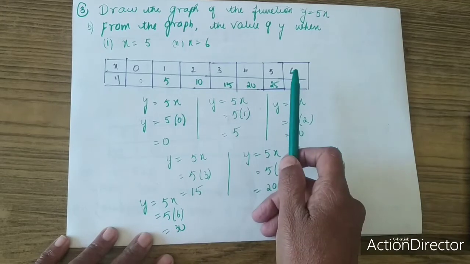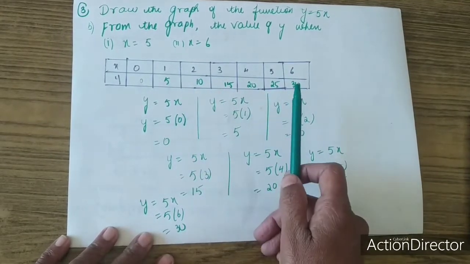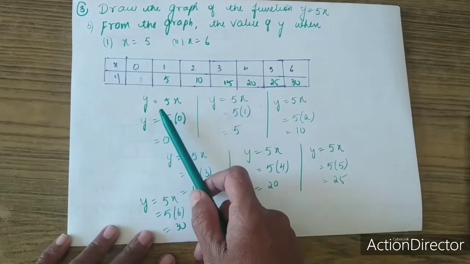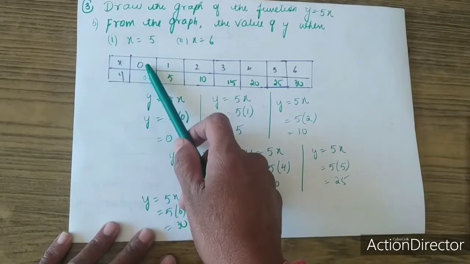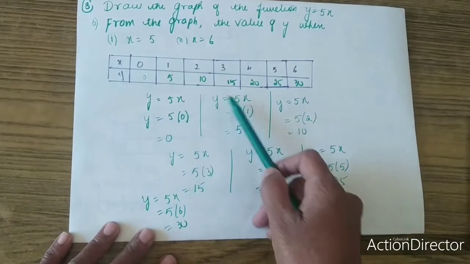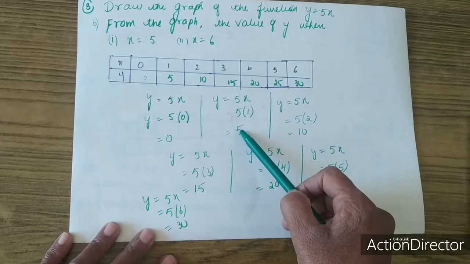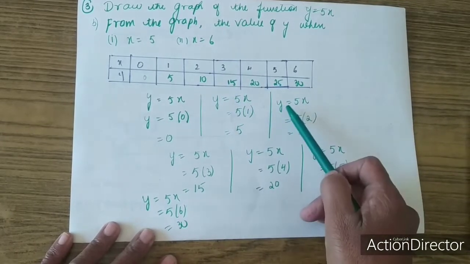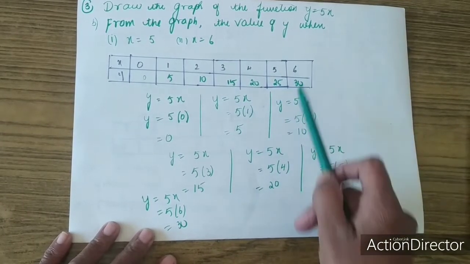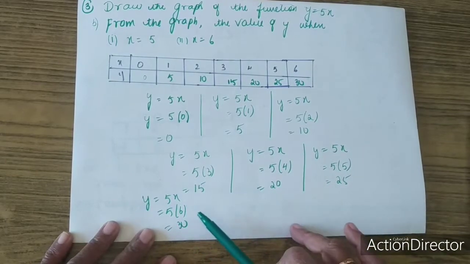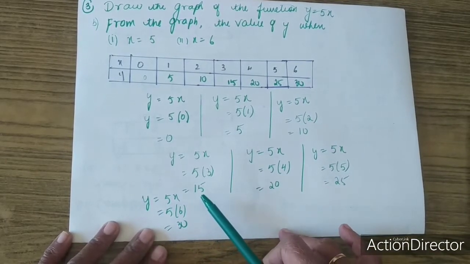So I have taken 6 values of x and am finding the 6 values of y using this equation y is equal to 5x. When x is 0, I got the answer as 0. When x is 1, I got the value of y as 5. This goes on. I have taken 5 and 6 also in order to verify whether my value is right in the graph. You can also take them.